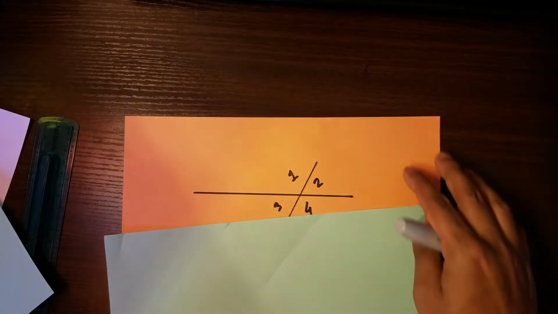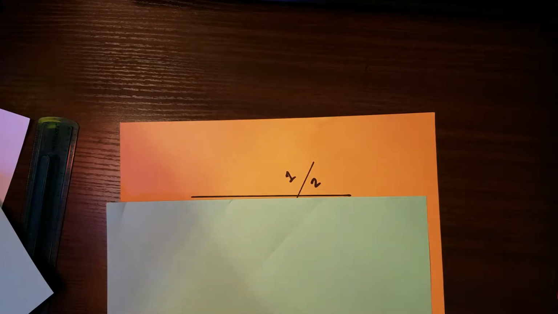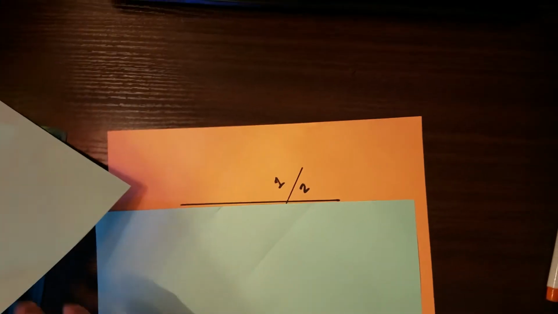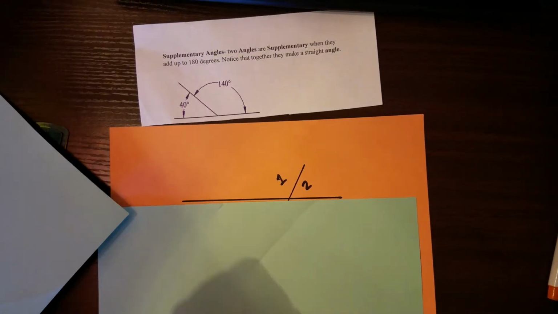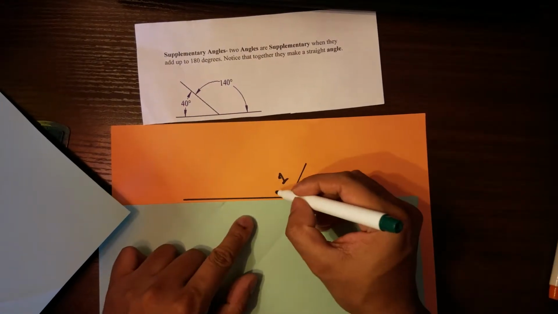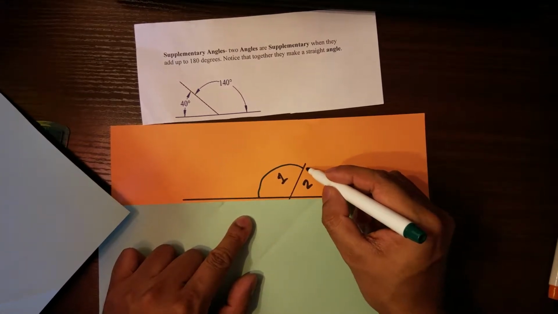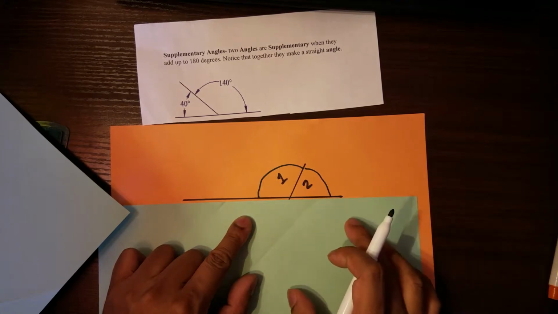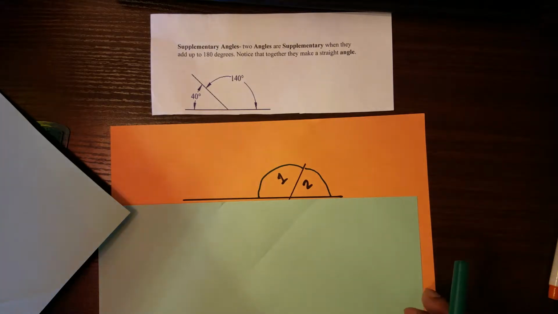Now let's cover everything except 1 and 2. You can see the same situation. This is angle 1 and this one is angle 2, and they add up to 180 degrees. So that means 1 and 2 are supplementary angles.